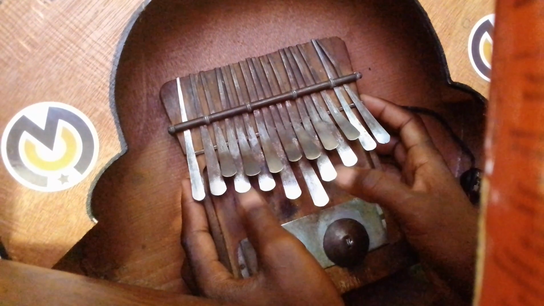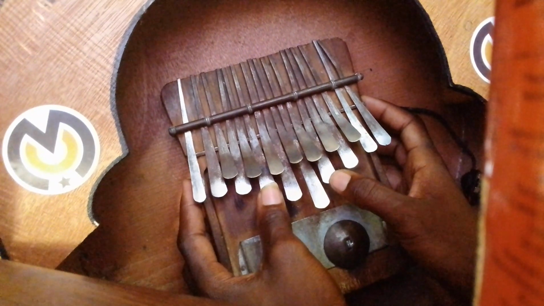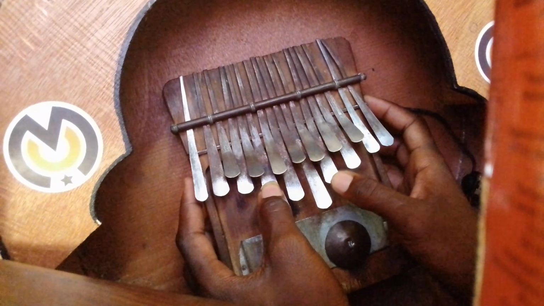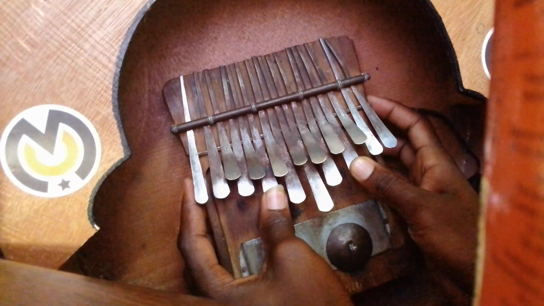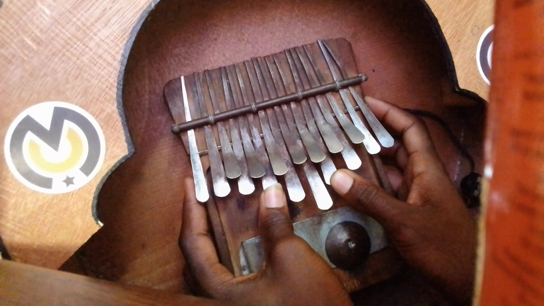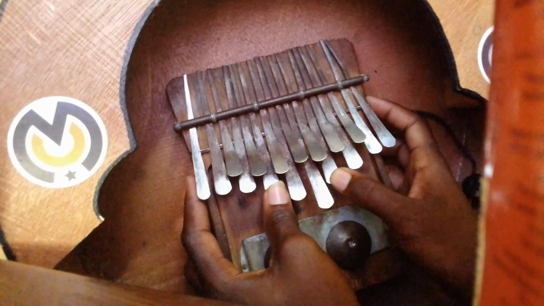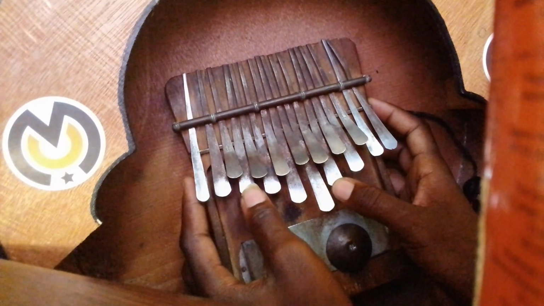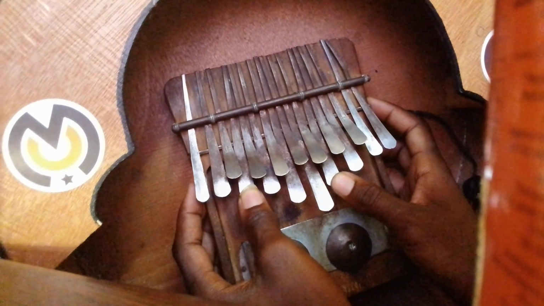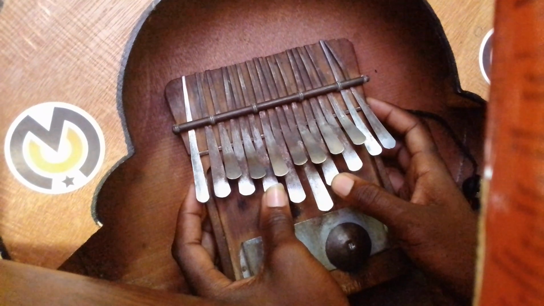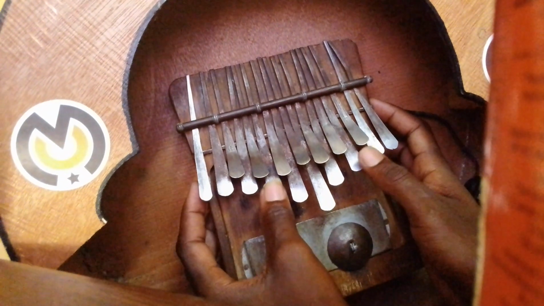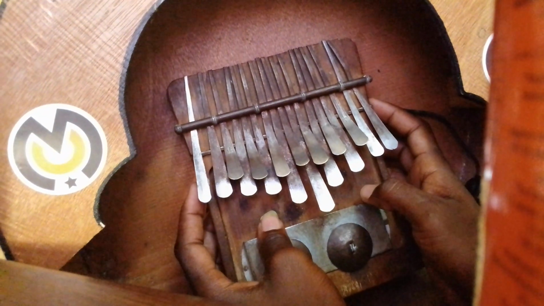1, 2, 3. And the 4th time is always on key number 5 and key number 11. So you play 3 times there, 5 and 13. Then you go for your 4th time. Your 4th time is always on 5 and 11. Then you get to key number 3 and key number 11 3 times and you go back to your 4th timing. So it will sound like 1, 2, 3, 4.